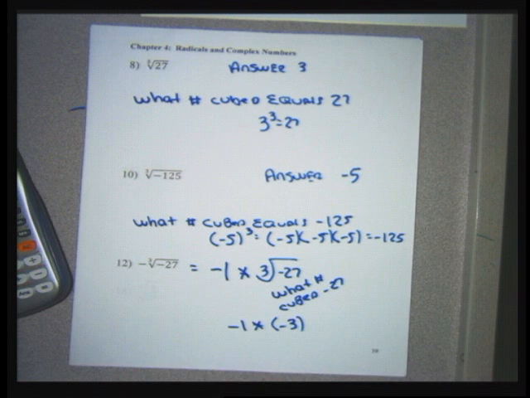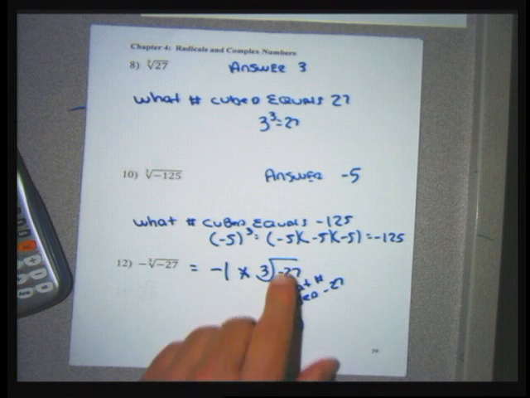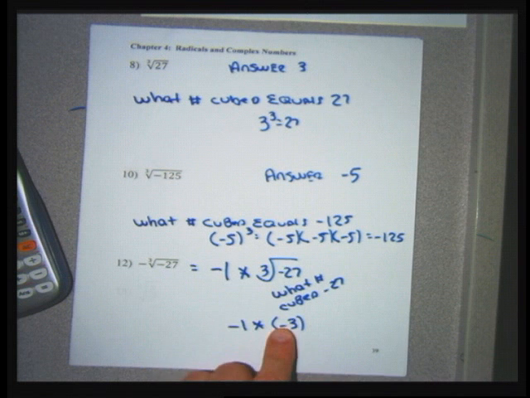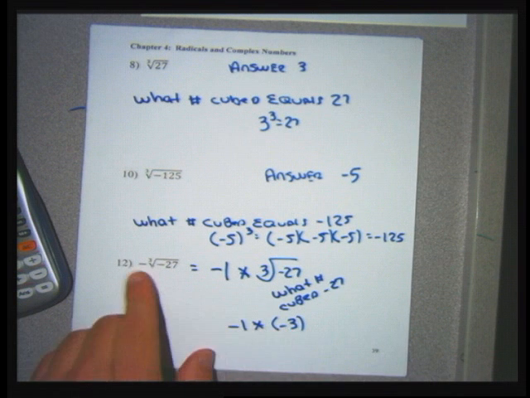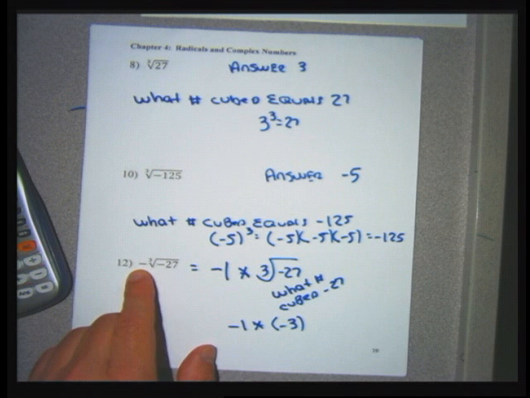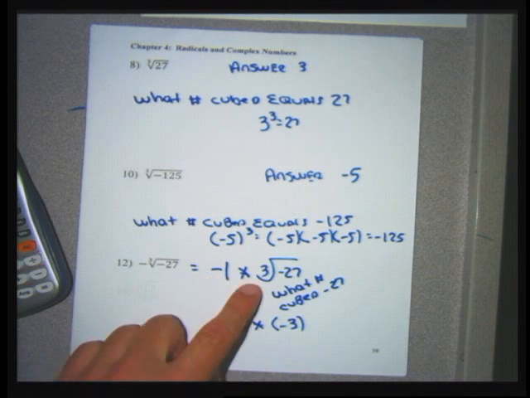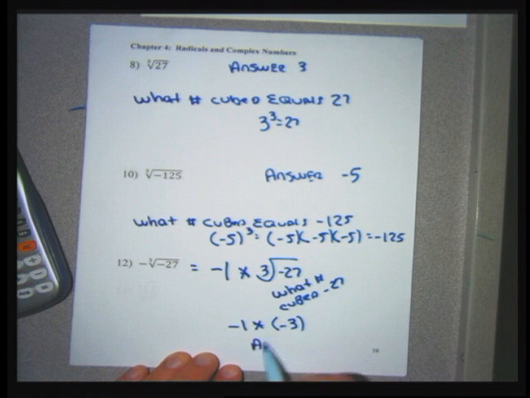So orders of operations for radicals is you treat the radical like a parentheses, get it down to a single number first, and then any multiplication that was outside the radical you do. And the negative outside the radical means multiply it by -1. -1 times -3 is going to give me +3 for an answer to 12.